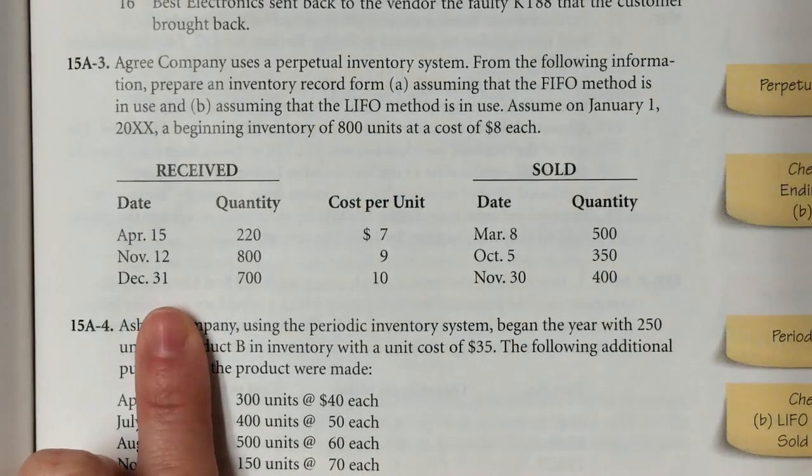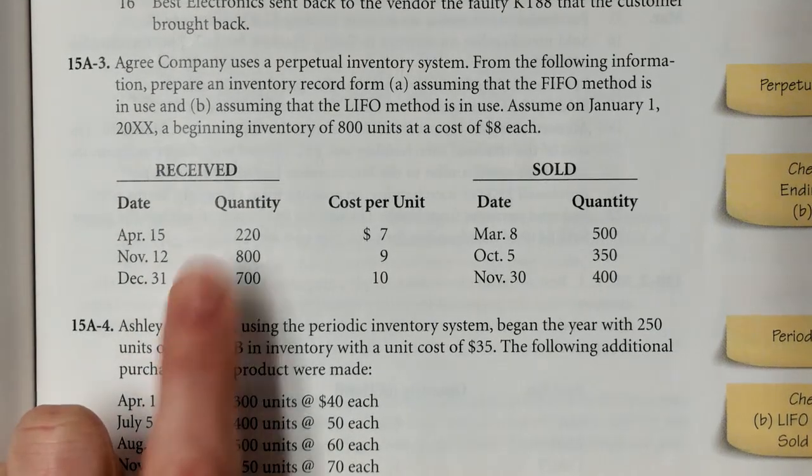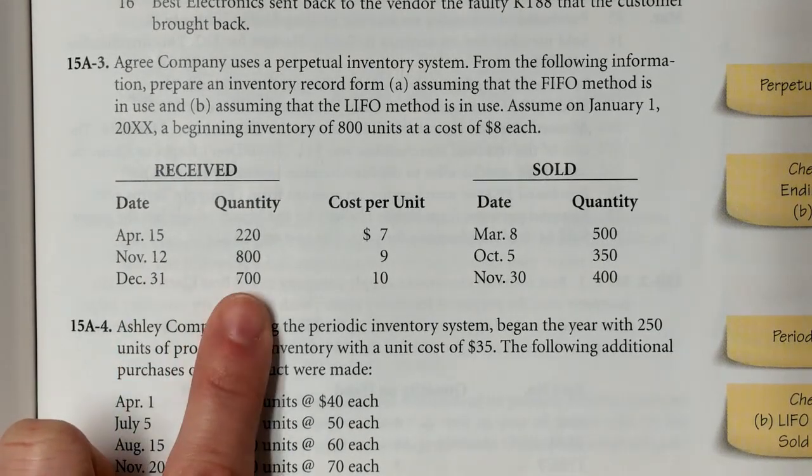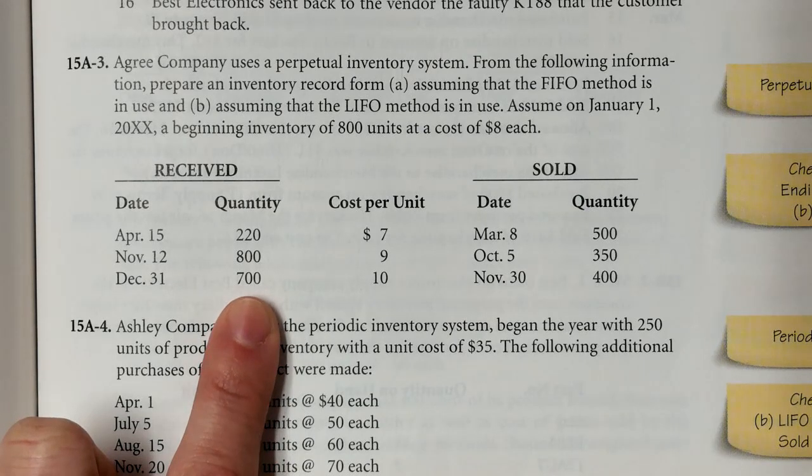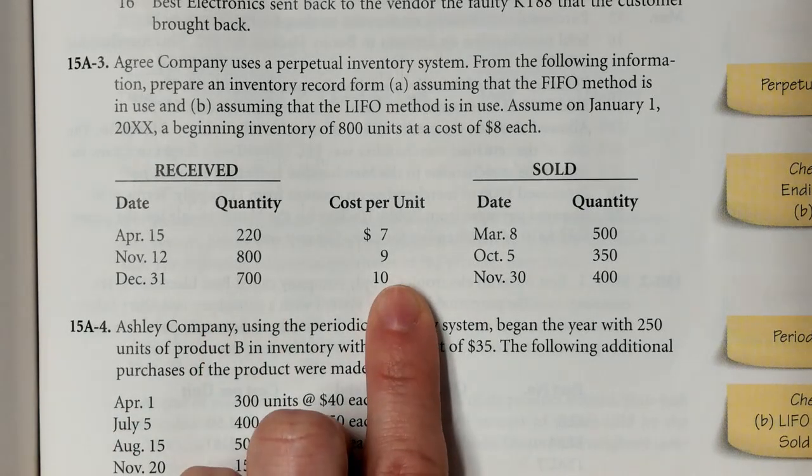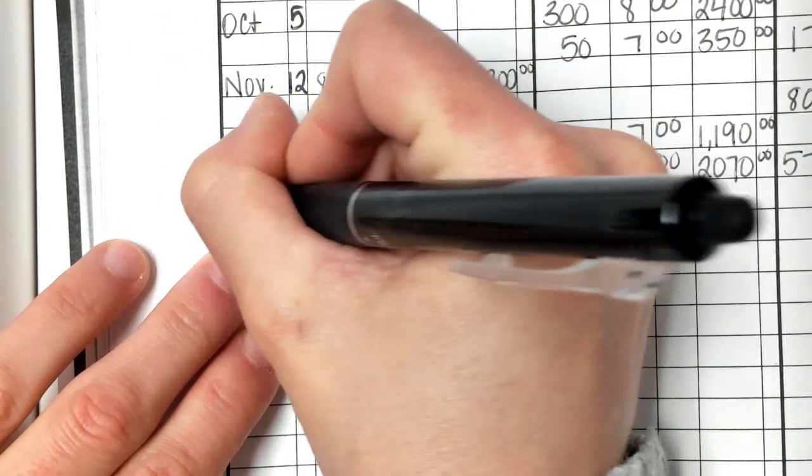Our last transaction was December 31st. So on December 31st, we received 700 units at $10 a unit. Find your right line.